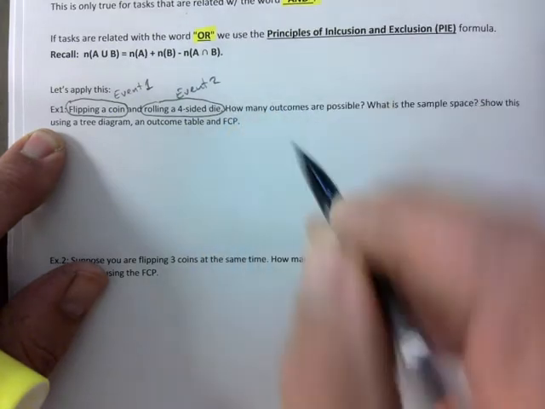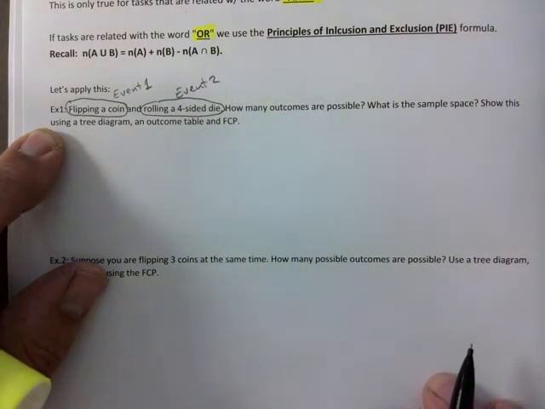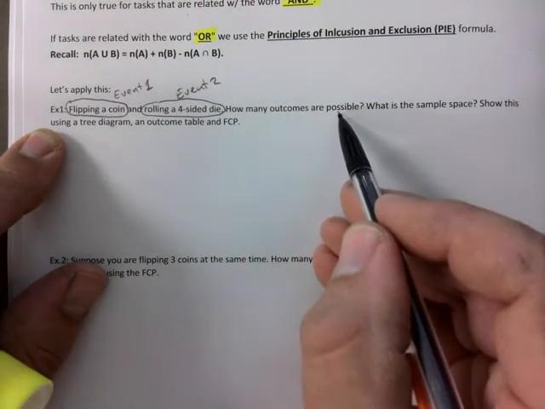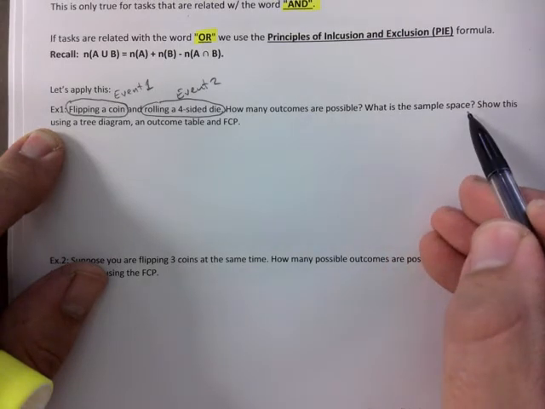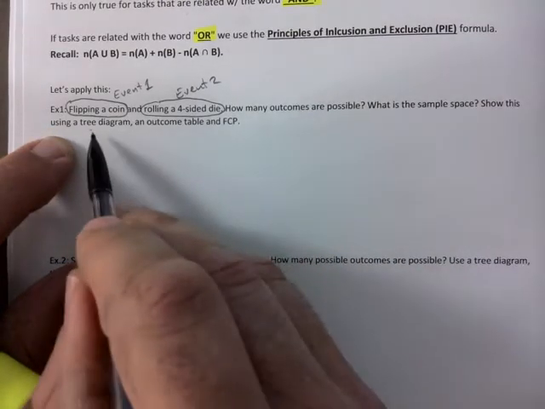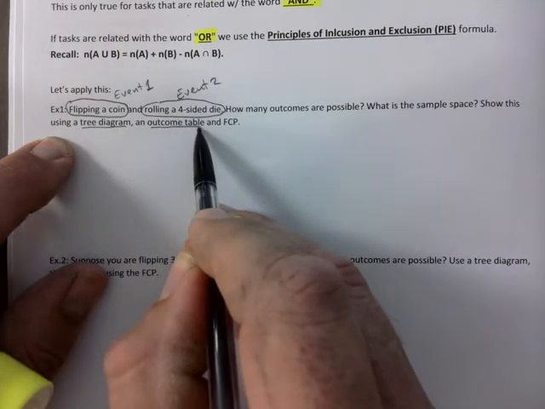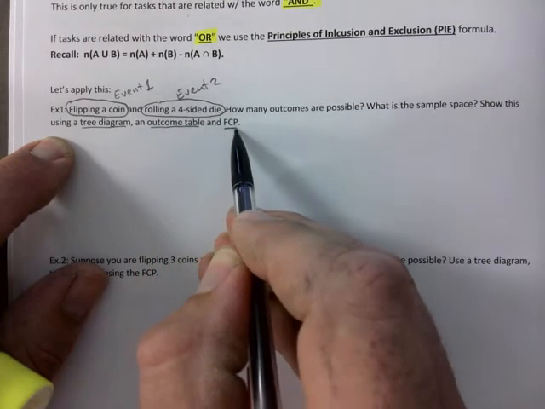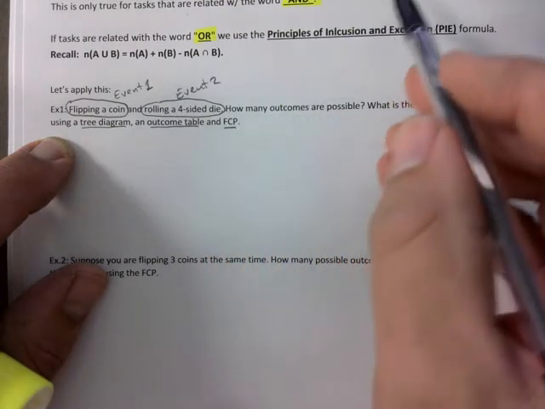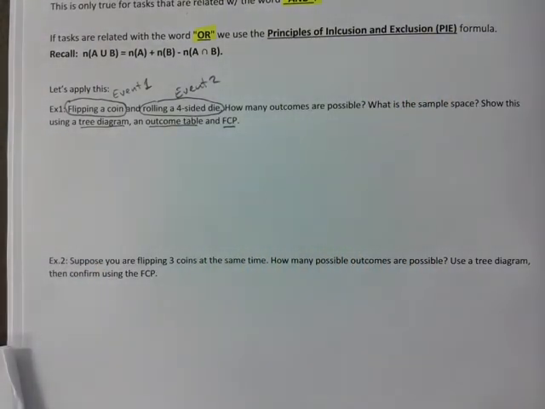Write that down, event 2, like that. How many outcomes are possible? What is the sample space? We will show this using a tree diagram, an outcome table, and the FCP, the fundamental counting principle. We're going to do this in 3 ways.